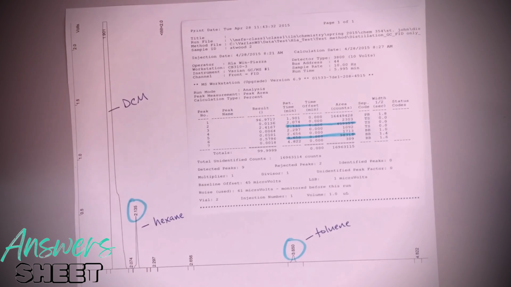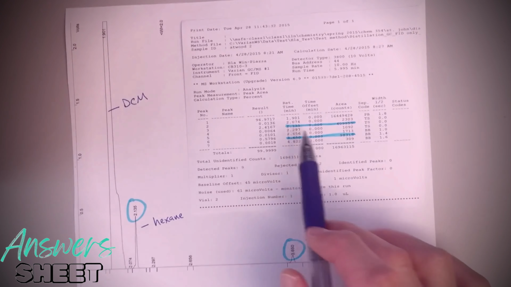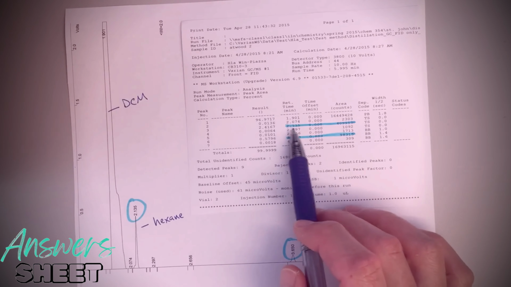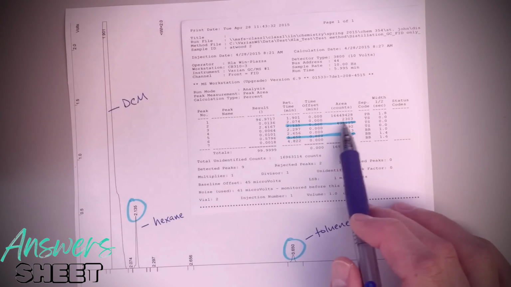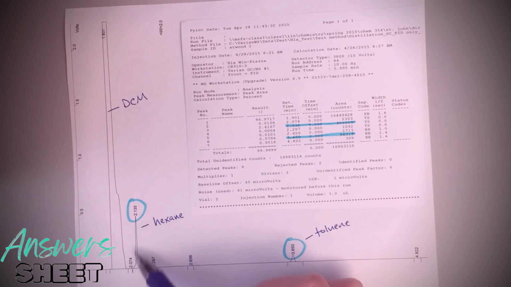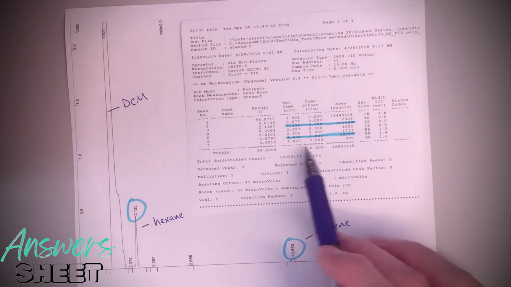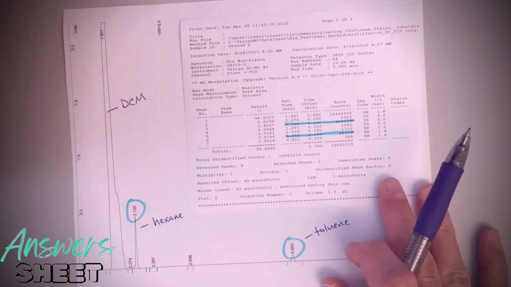Now, the next thing we're going to do is look at our actual data. So here's our actual data printout, and I'm going to look for those times. Here I see the retention time, 2.135 minutes, and then this area counts, that's going to be the area of that peak. Same thing for toluene. I've got my peak here and then my area there.